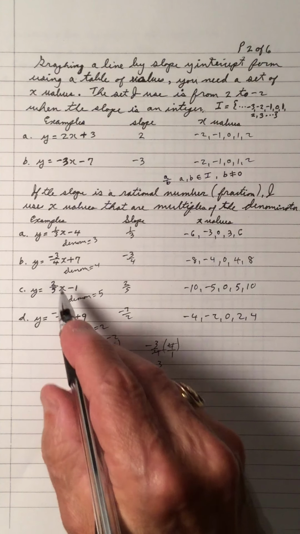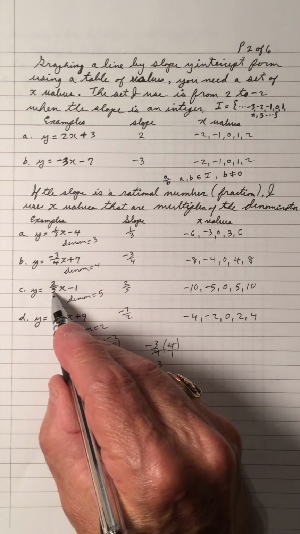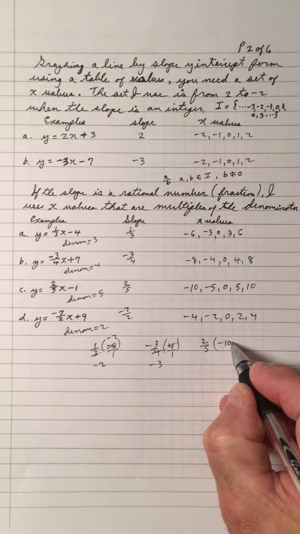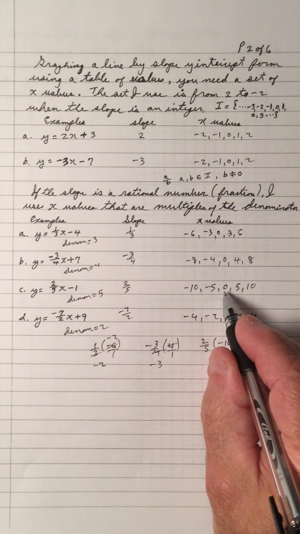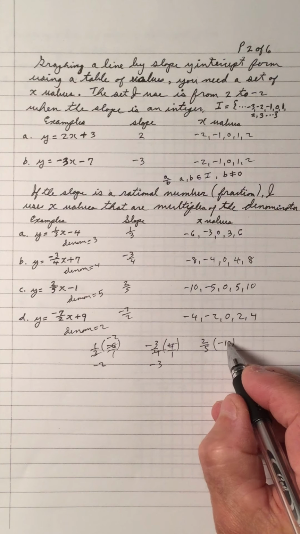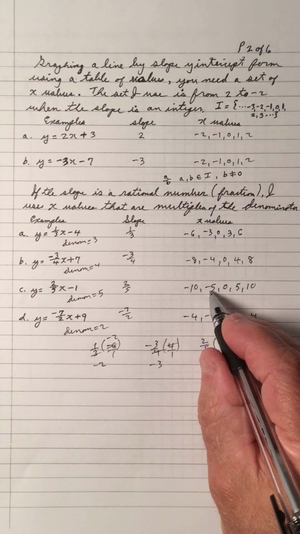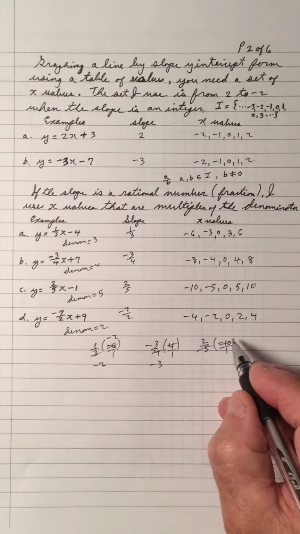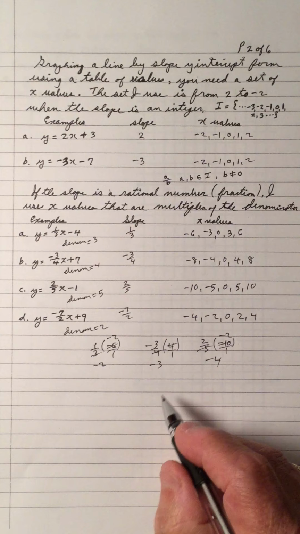If you have 2/5, use multiples of 5: -10, -5, 0, 5, or 10. Notice 5 is a factor, so 5 cancels into 10, and you pick up a nice 4.